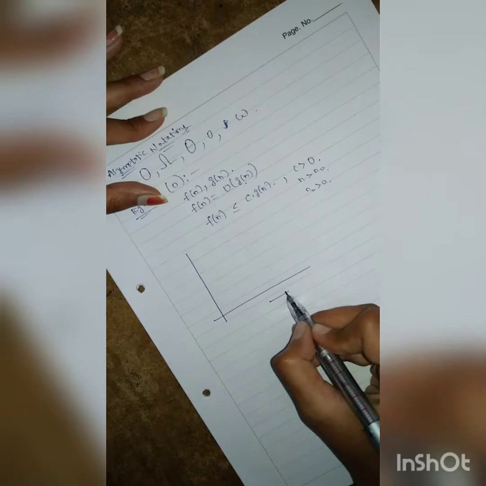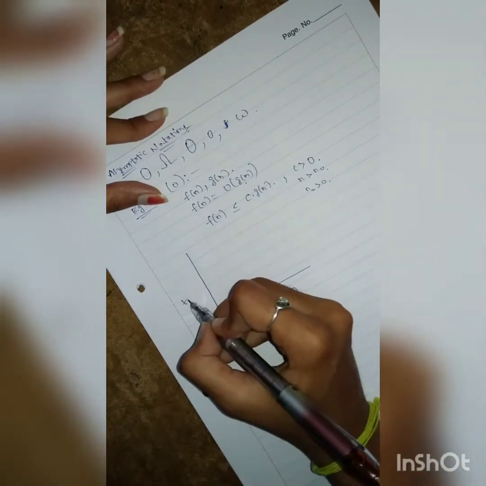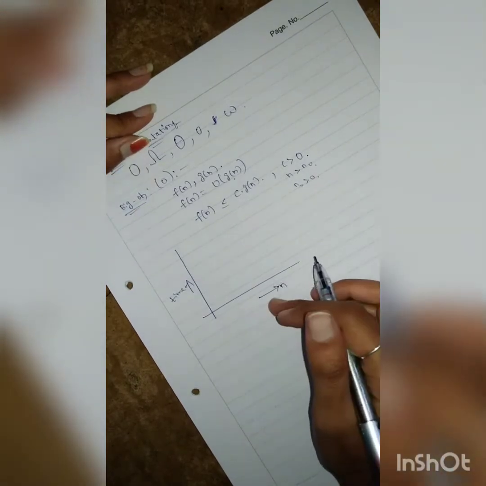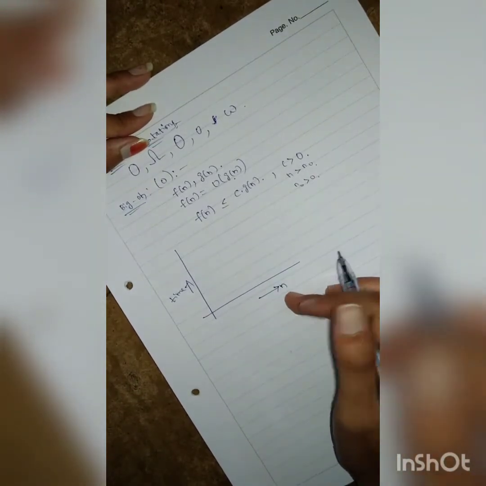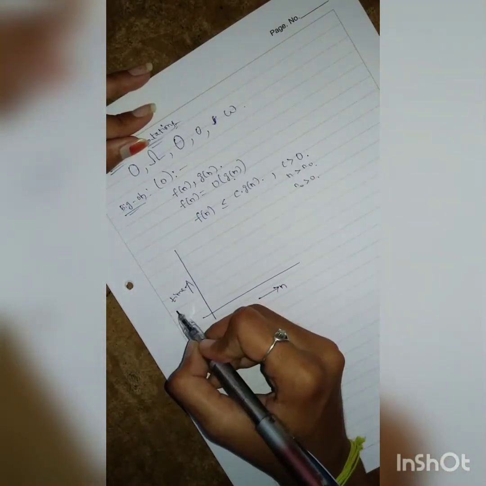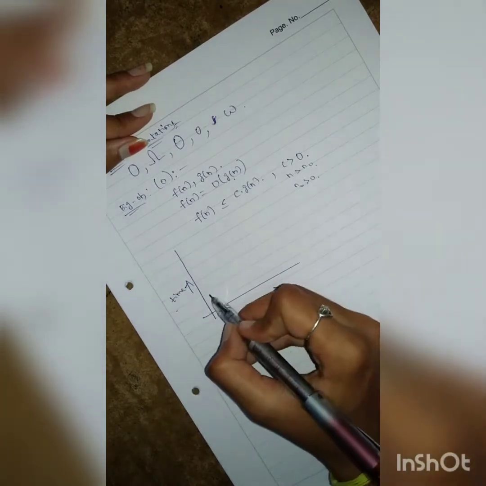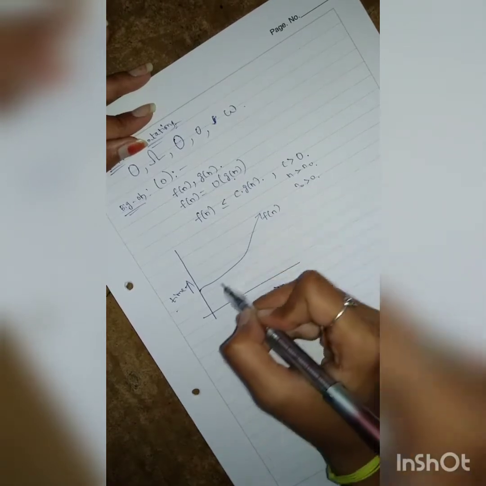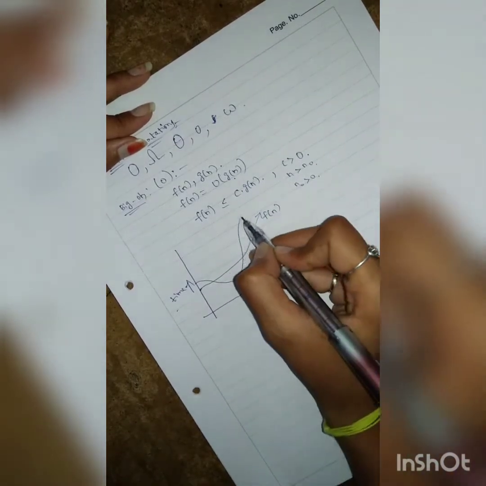So we have a graph for this. On the x-axis we take n, and on the y-axis we take time. If f of n goes like this, then c into g of n goes like this.